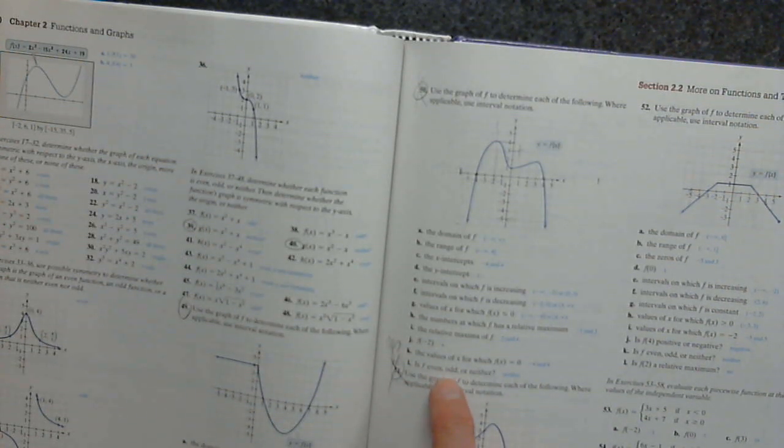Is the function even, odd, or none of the above? None, not symmetric. That's it. Perfect. Any questions? Okay, let me show you the notes I took for you.